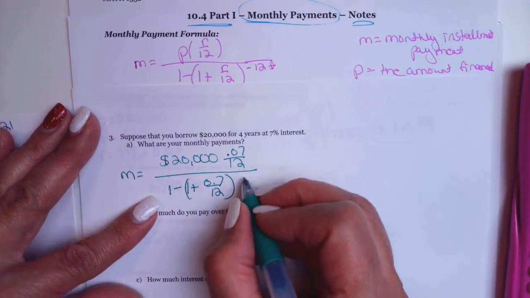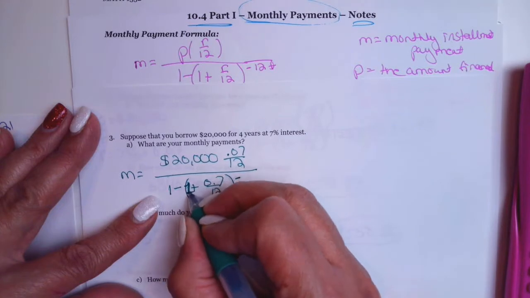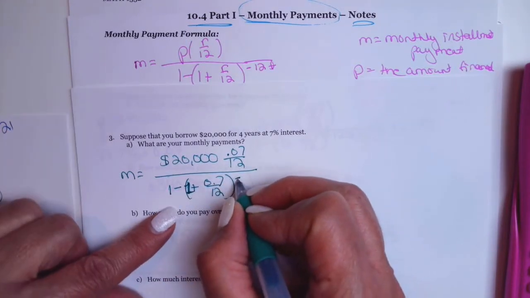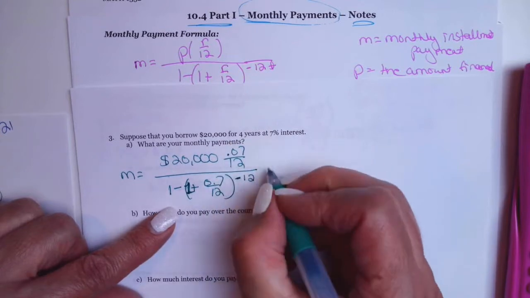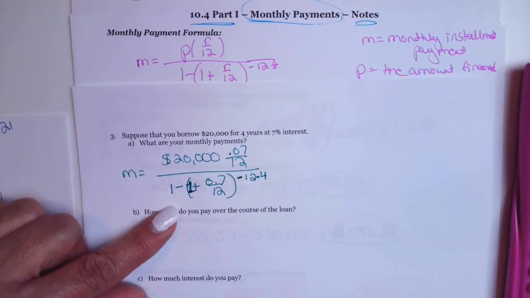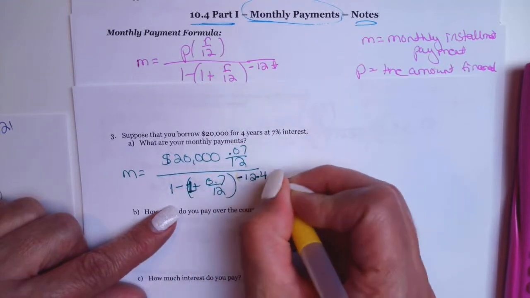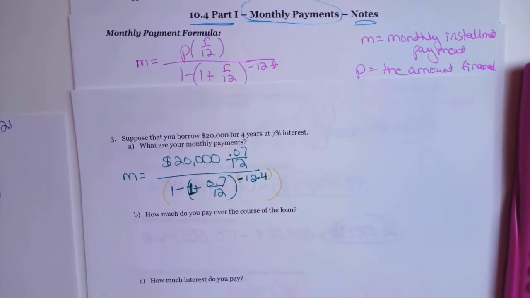I need to put those to the power of negative 12 times, and how many years? It was 4 years, so 4 years here. And again, do not forget these parentheses over here and over here when you're putting it in the calculator.